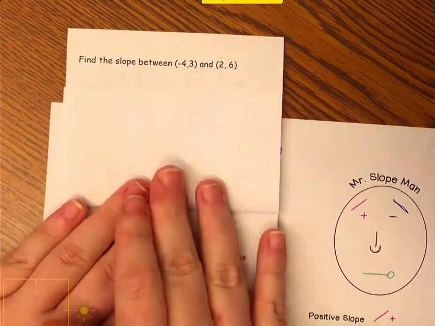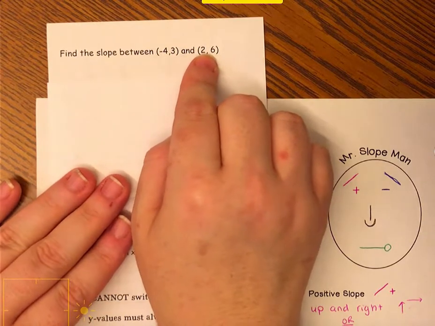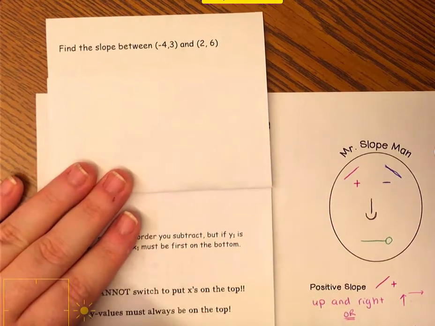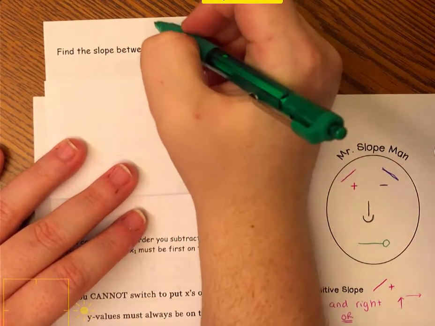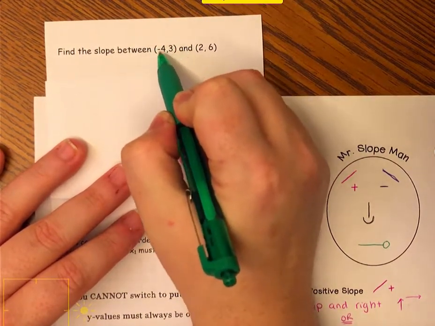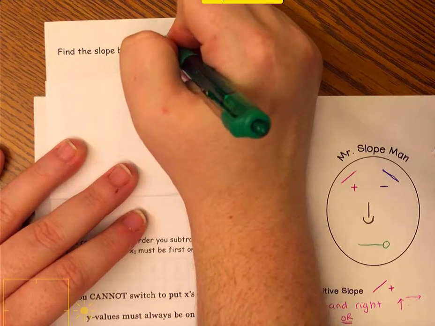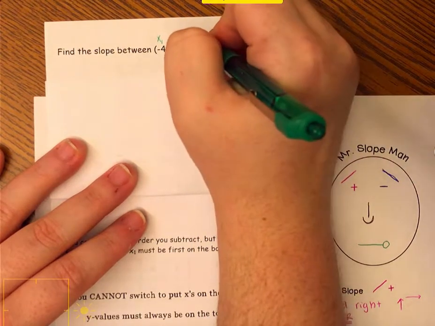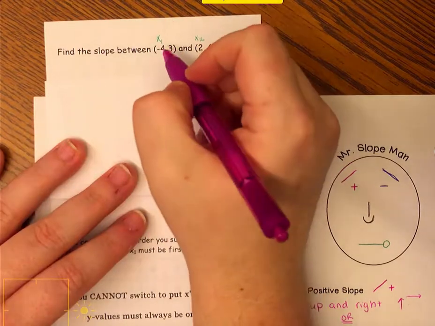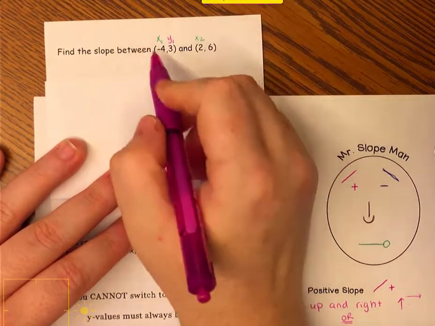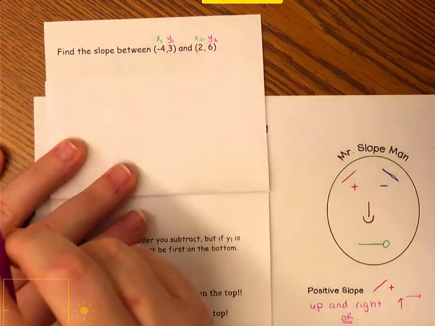So our first example is to find the slope between (-4, 3) and (2, 6). What we want to do is determine what our x1 and y1 are, and our x2 and y2. My first coordinate is going to be my 1's, and my second coordinate is going to be my 2's. So my -4 is x1, and my 2 is x2. Then my y's: 3 is going to be my y1 because it's in that first coordinate, and my 6 is going to be my y2 because it's in my second coordinate.